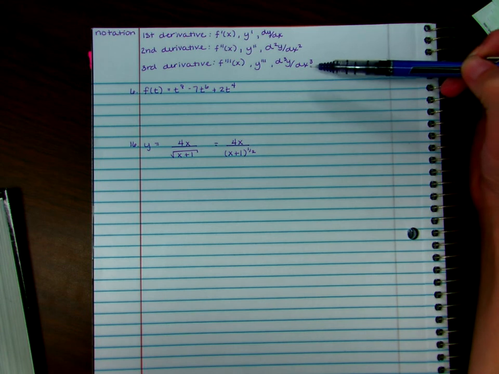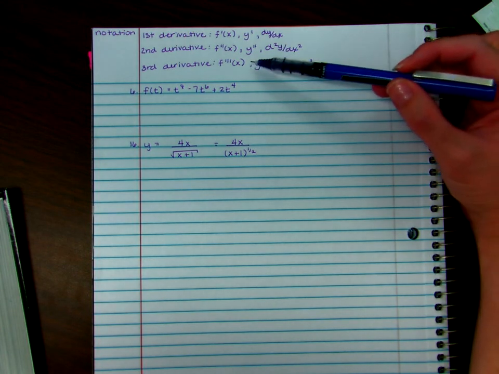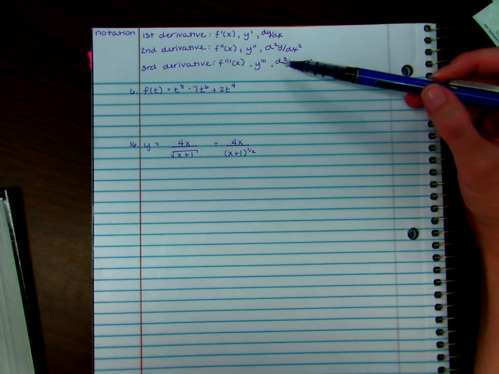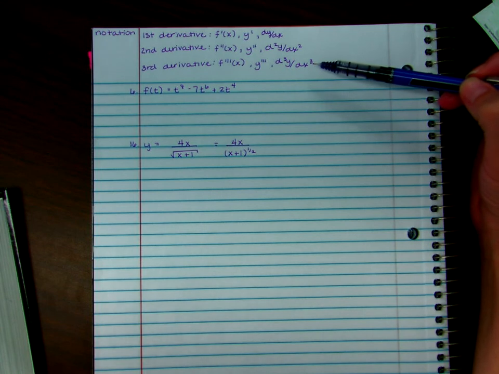All right. Third derivative follows the same pattern. So again, we get another little tick mark on our f and our y, but our dy dx notation is d3y over dx3, and that means third derivative.